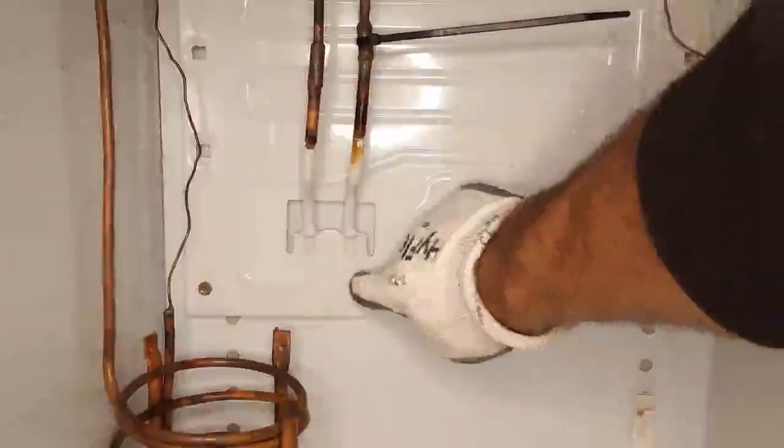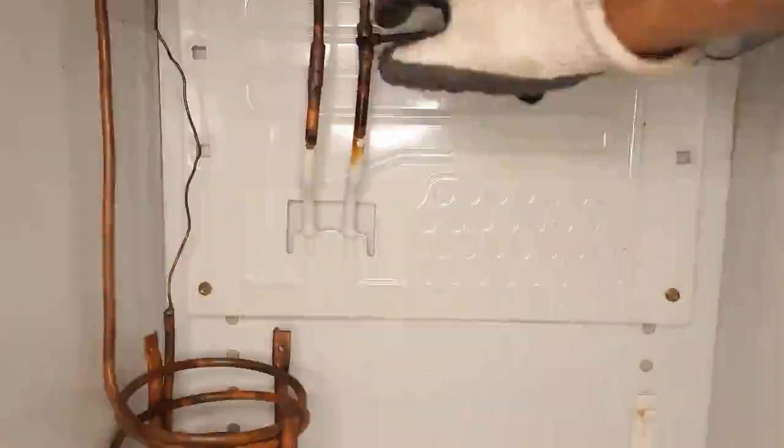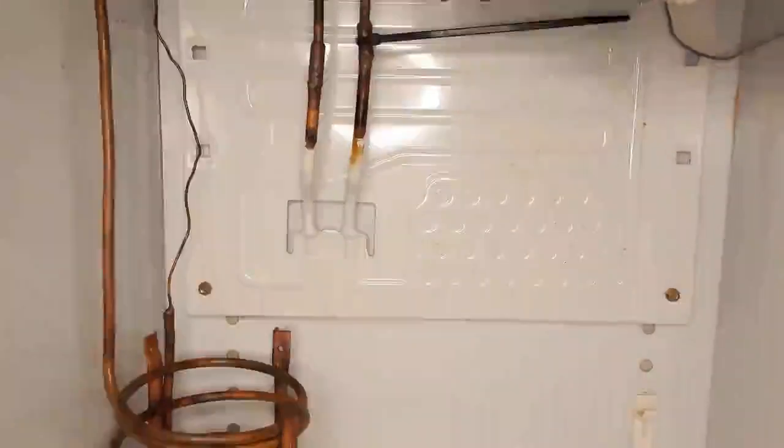So from here, the capillary tube comes through here into the evaporator, starts freezing down, runs through the actual evaporator, comes back and goes into this section here, which is your accumulator. This I'll explain in the theory, and as it comes out of the accumulator side, it goes straight to the compressor via the thick pipe.